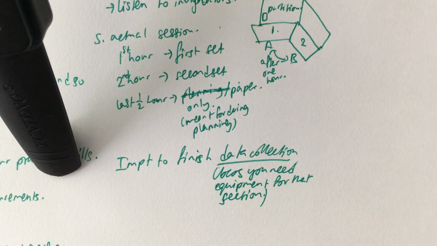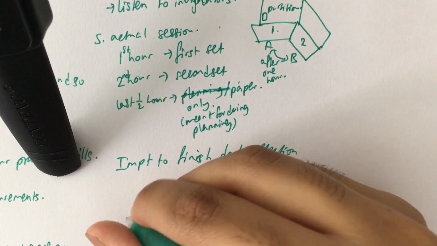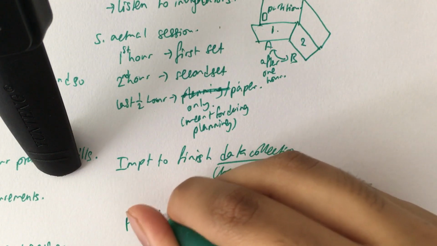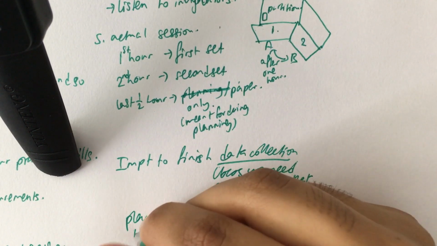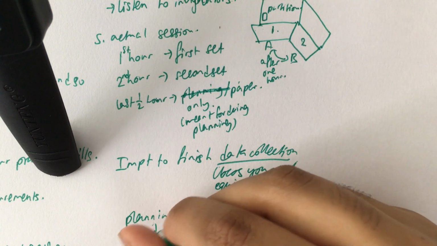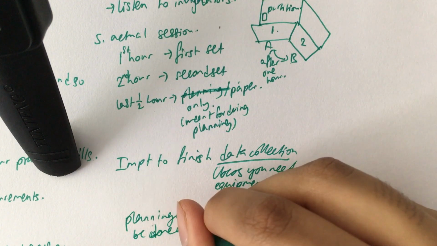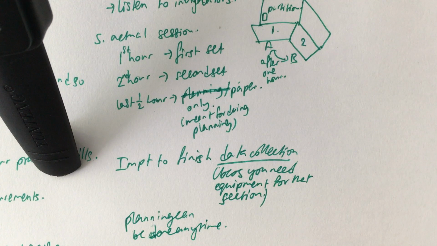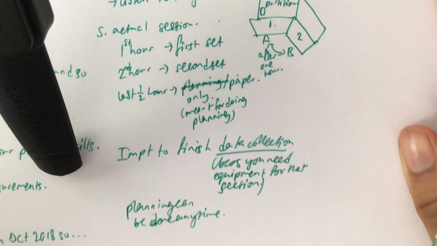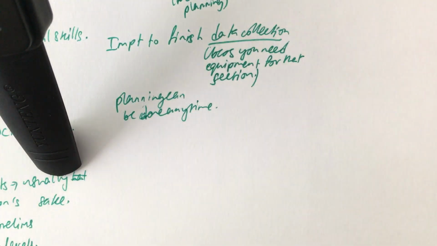As for the planning, if you are done with your second set of experiments, or even with your first set, and you are free and can't really do anything for the second set of experiments yet, then you can start doing your planning as well. It's perfectly fine. But in the last 30 minutes, you'll not be allowed to touch any of the experimental materials, and you can only do planning or the calculation questions in any part of your paper.